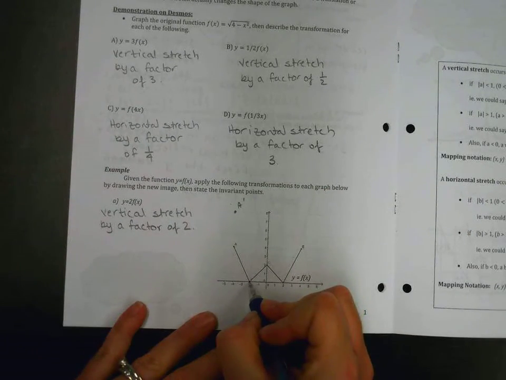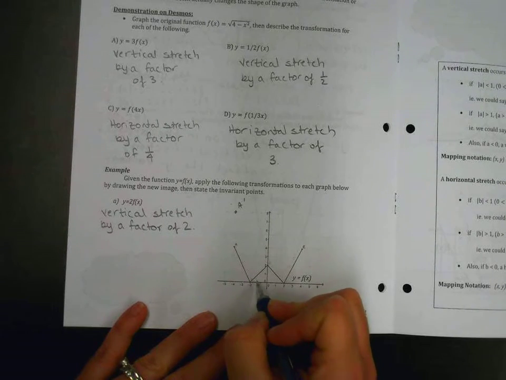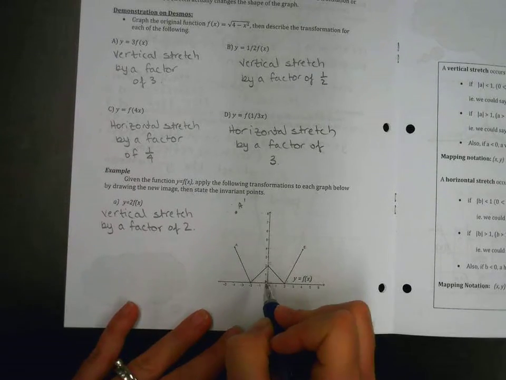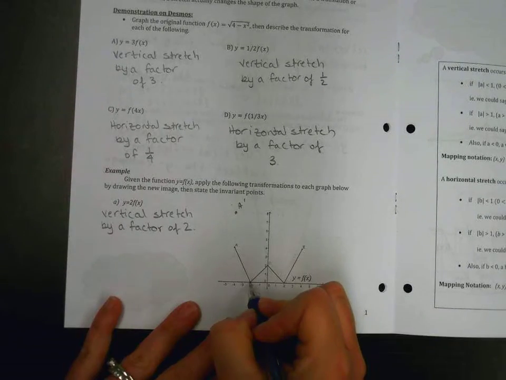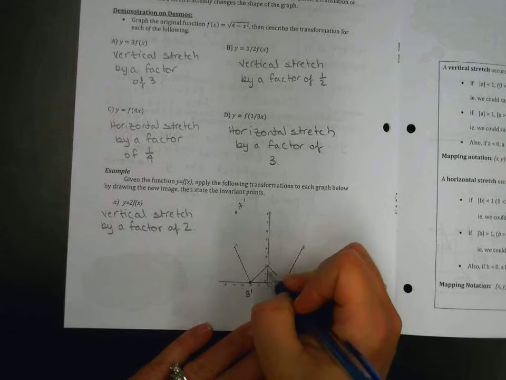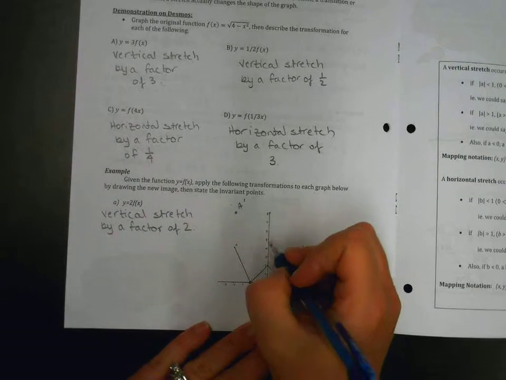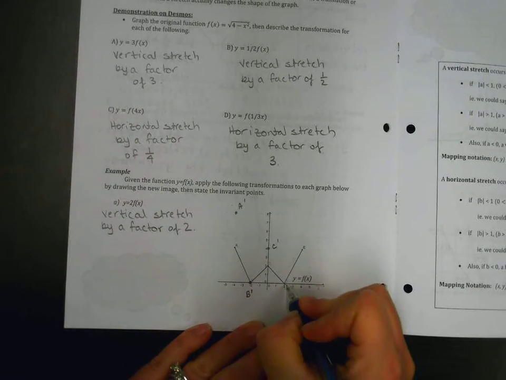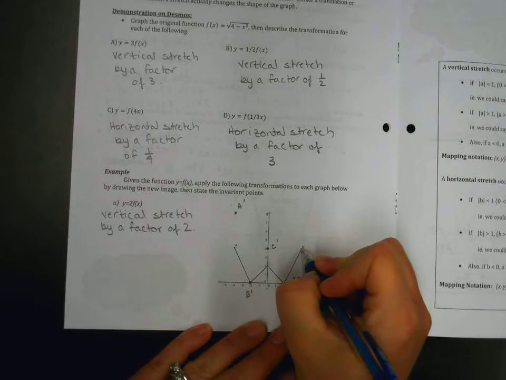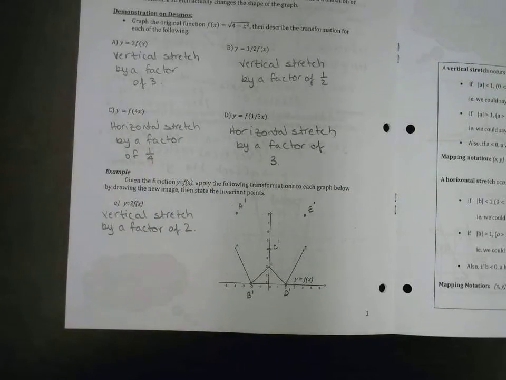Point B, this -2, 0, well, if I stretch the y value by a factor of 2, so we're thinking multiplication, if I multiply 0 by 2, it's actually not going to change. So this point is going to stay the same. This point here at C has a distance of 2. It's now going to be 4. Point D does not change. And point E is going to be double that, which is now going to be 8.